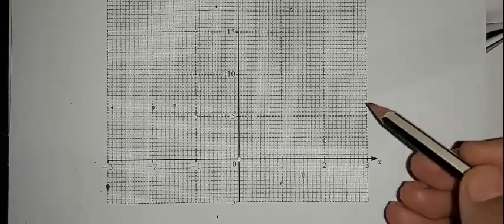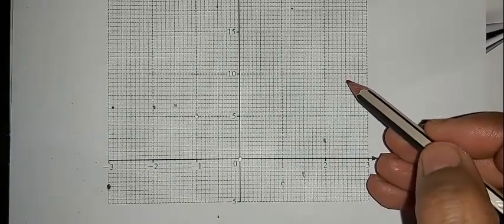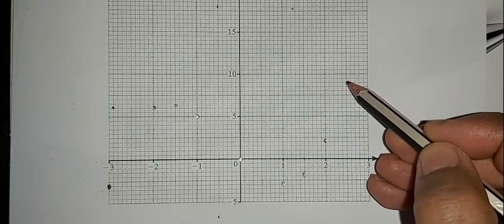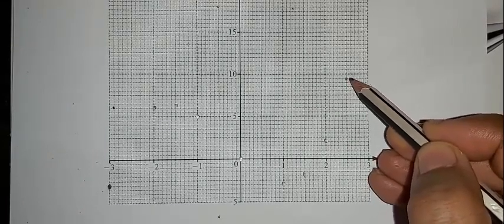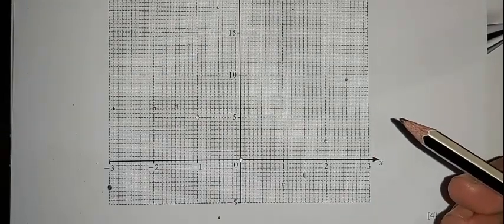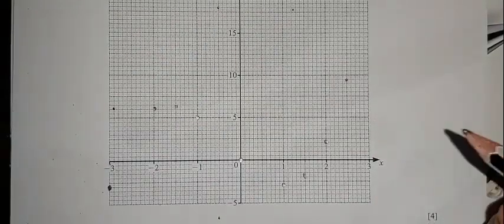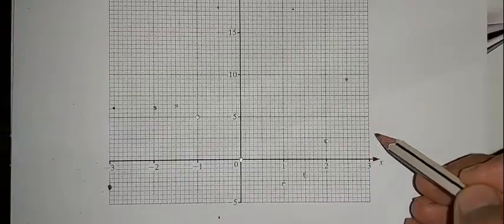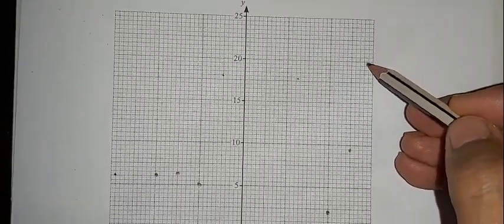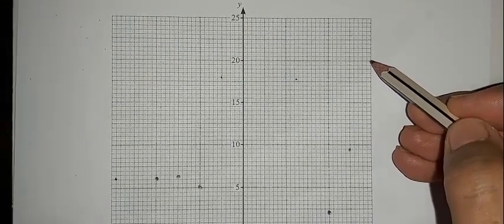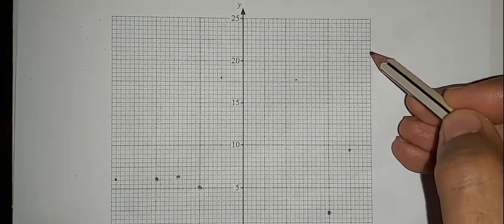This is 10, so this will be 9, so 9.4 maybe here like that. Okay, the last point is 3 and 21. 3 here, here is 20, and 2 squares, 21.